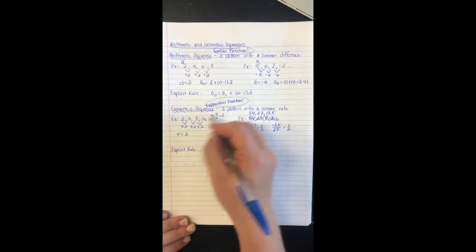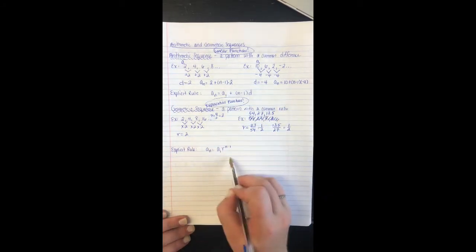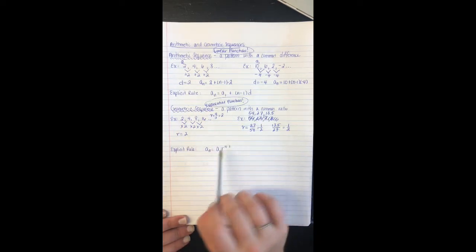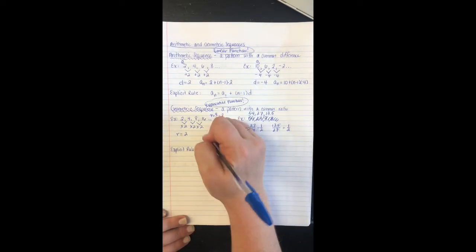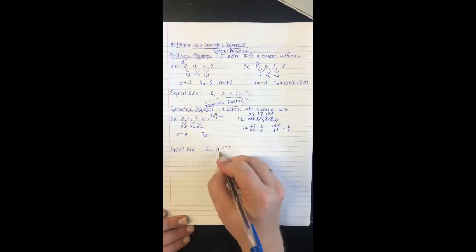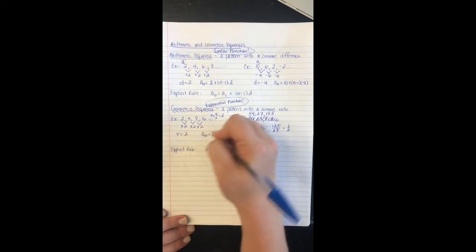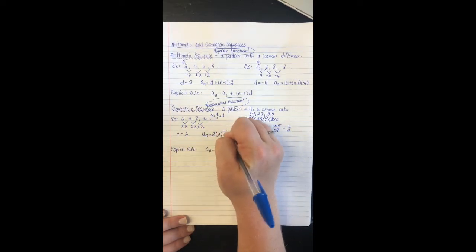Okay, so now if I want to write the rule for this sequence, here's the explicit rule for a geometric sequence. And the good thing is I'm pretty sure this one is on your reference table if you were to take the final or the Regents. So I'm going to have a sub n equals my first term, which is 2, times my common ratio, which is 2, raised to the n minus 1.